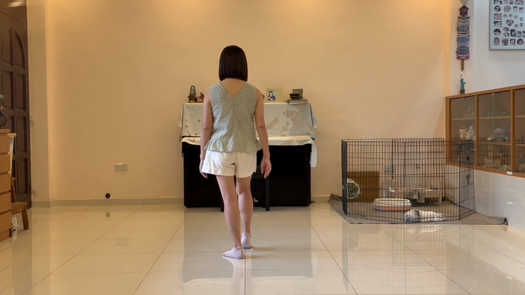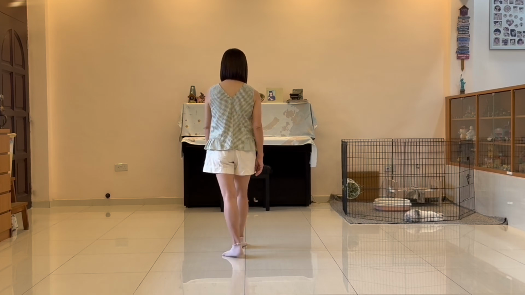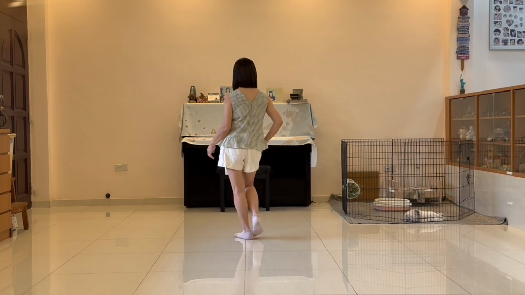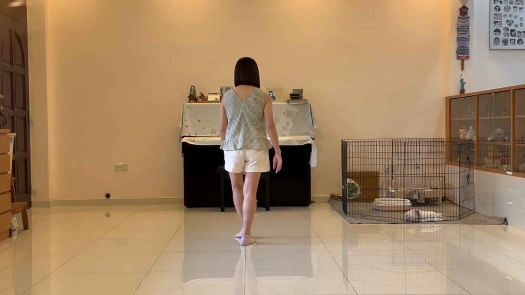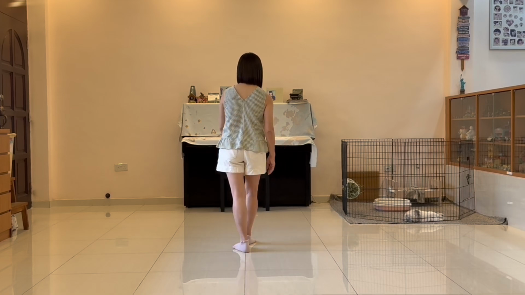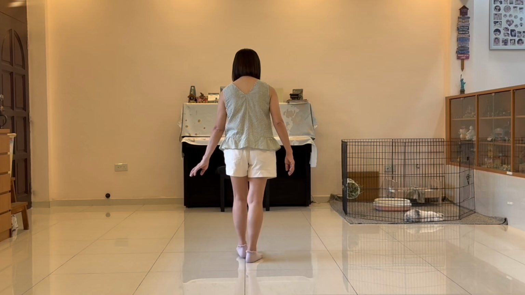Step your right forward. Step, sweep, hip bump, right, left, right. Step your right back. Sweep, left. Do a back coaster. Back, together, forward.